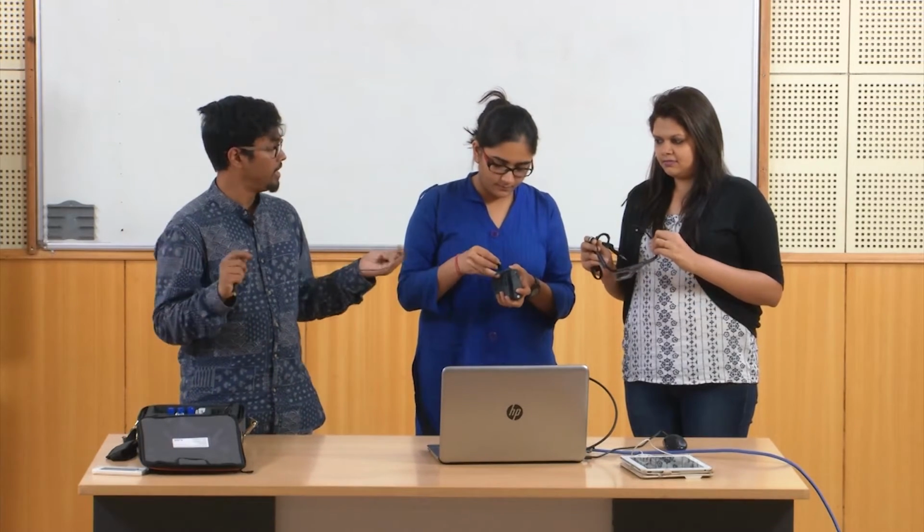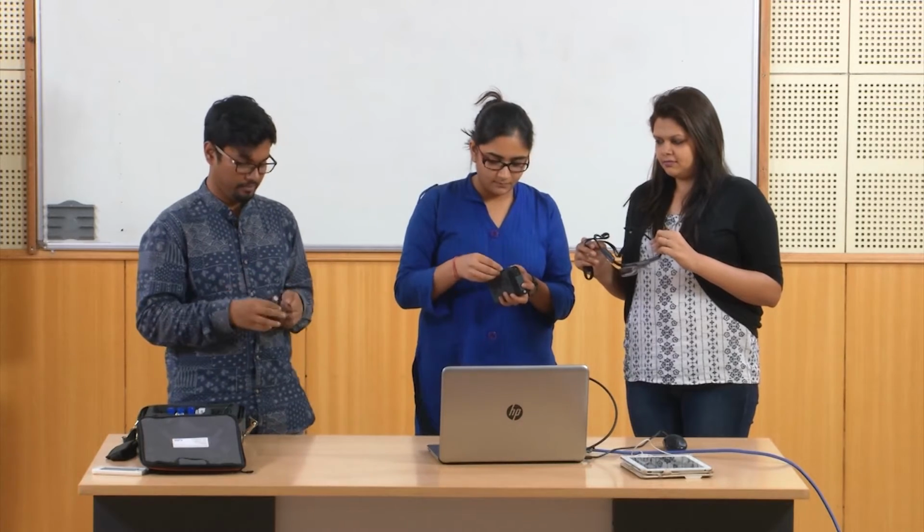This is the cable which connects the eye tracker and the recording device. Connect this.